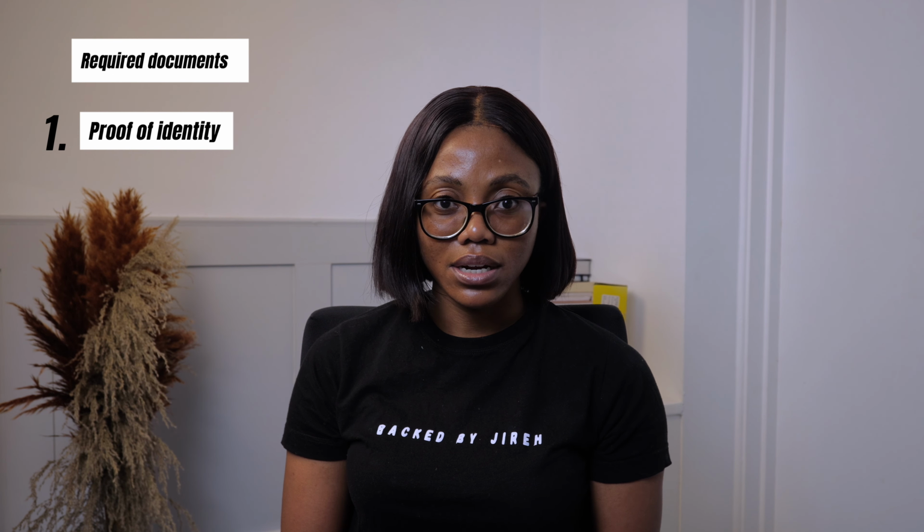For the required documents, the first thing they are going to need is proof of identity and address. This could be a bank statement or a document of some sort, and this will have to be certified by someone. If you go through the documents, they will tell you the people that can actually certify your documents. The next thing is the course information form.